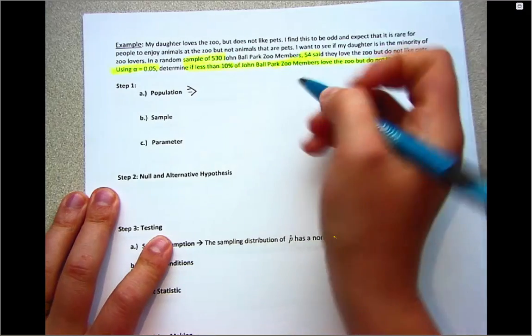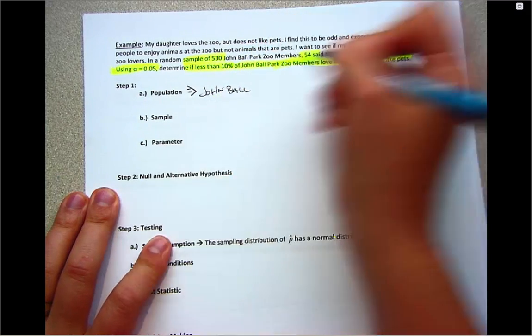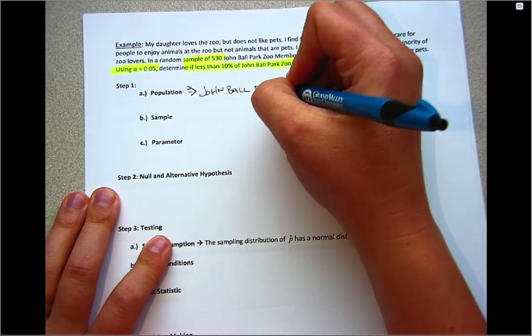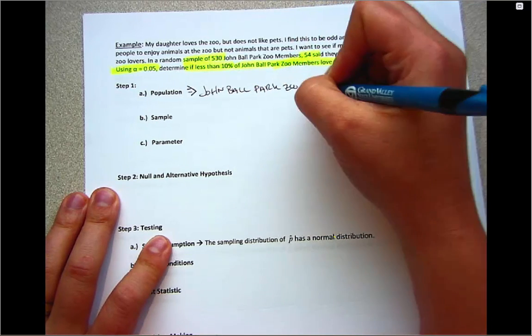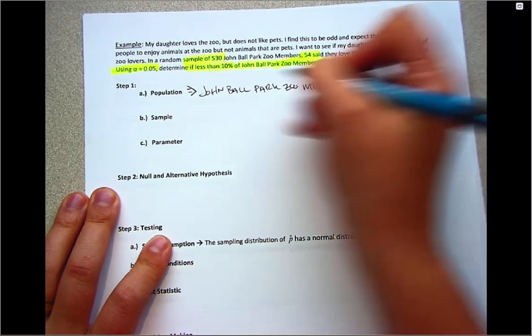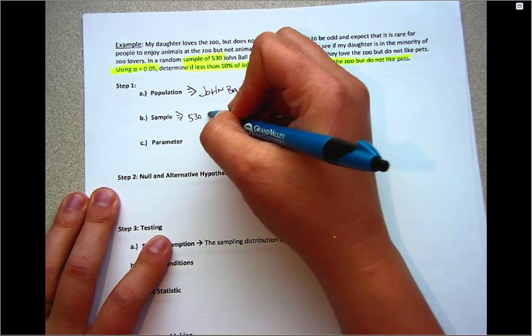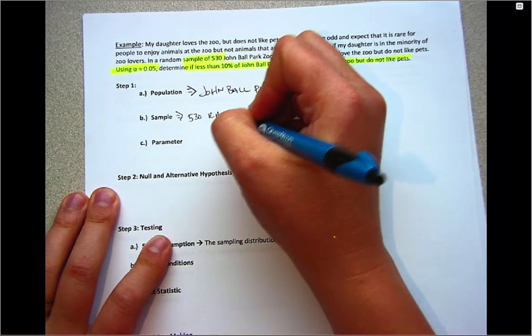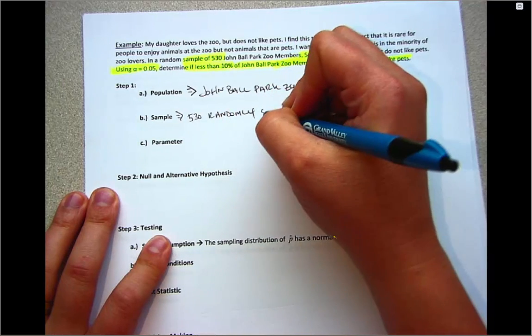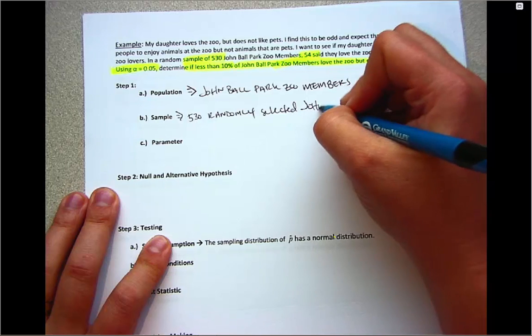So our population is looking at John Ball Park Zoo members. We already identified the sample. It's 530 randomly selected John Ball Zoo members.